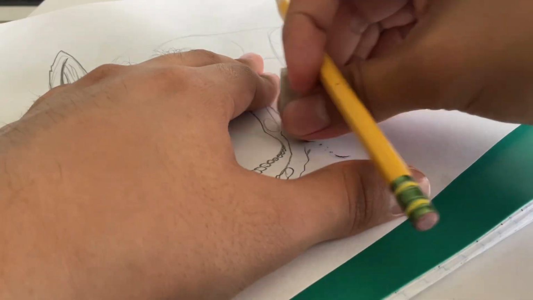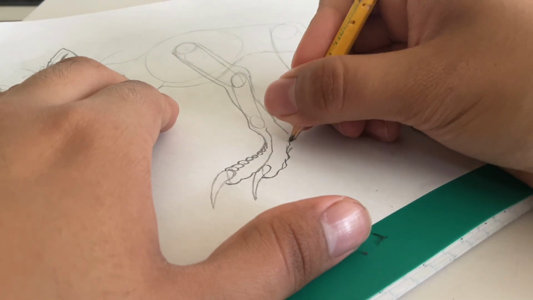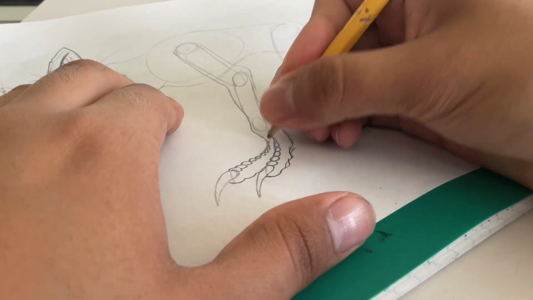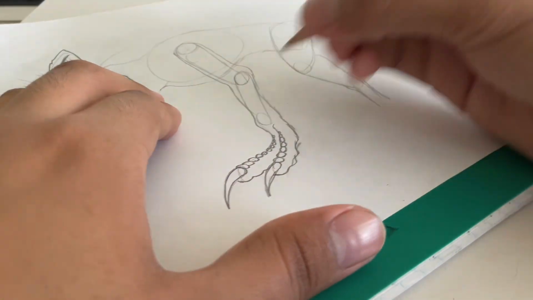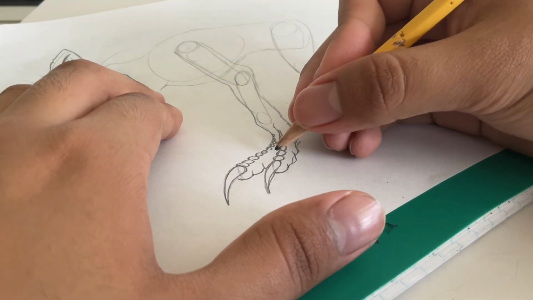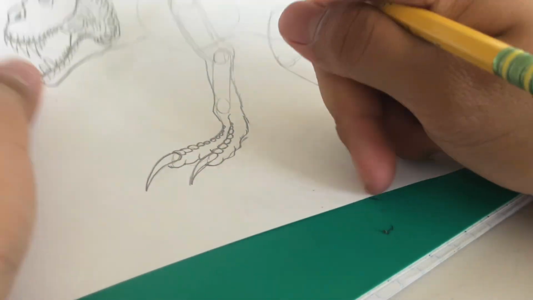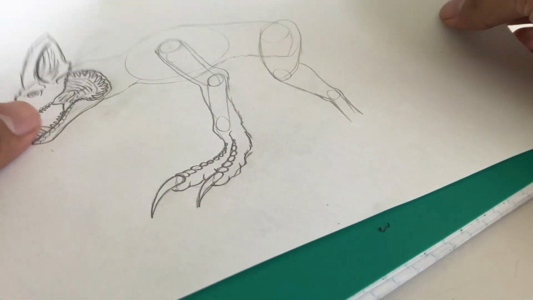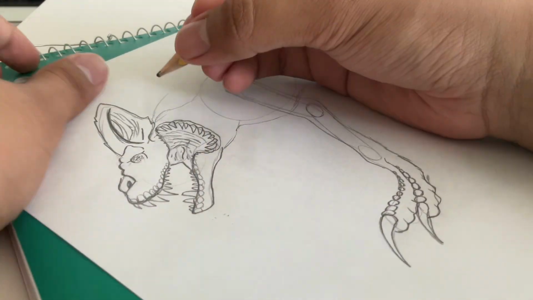Well, I think this looks a bit off. This looks more like a foot than an arm. There we go. All right. And you do a little bit of these lines. And next to here, just so you can see the skin folds, for example, like here and here. All right. And then after that, now we gotta add the mane.